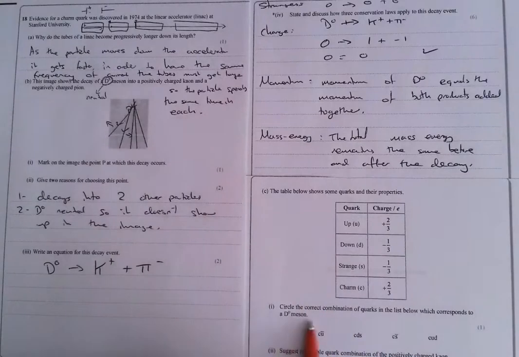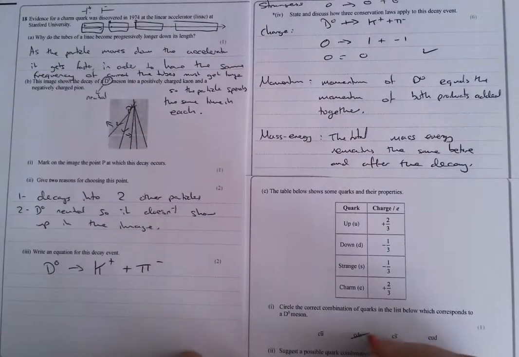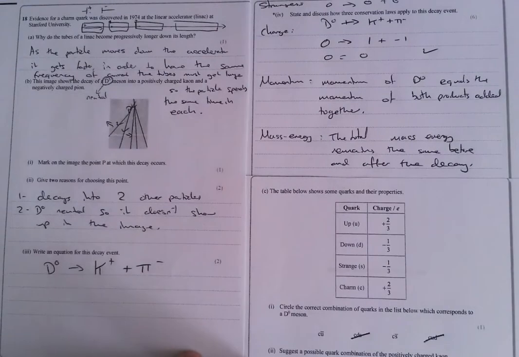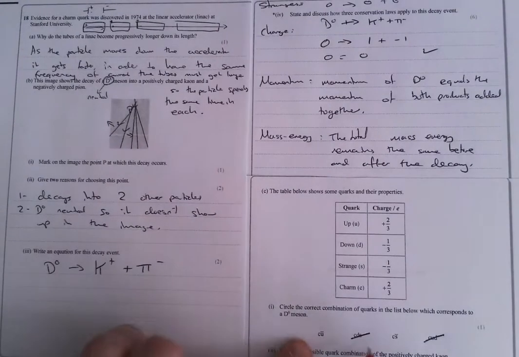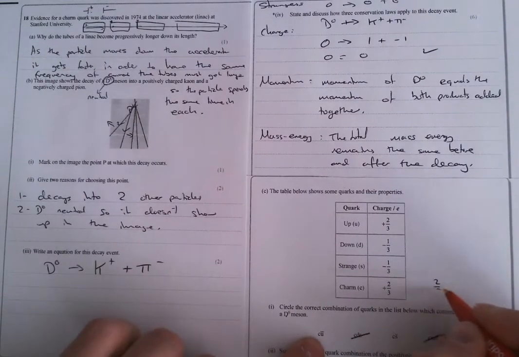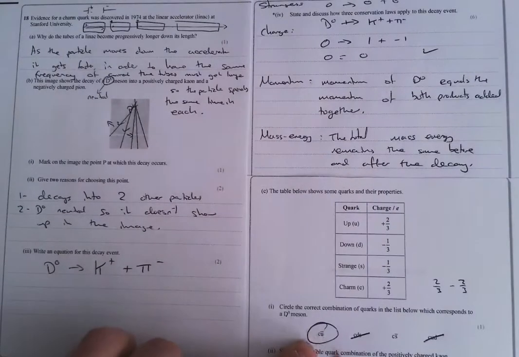Okay, part C i, circle the correct combination of quarks in the list below which corresponds to the D0 meson. So it's not something you have to memorize, the D0 meson, but you can work it out. So firstly, it's a meson, so it cannot be 3 quarks because they're baryons. So which ones of these can it be? Well, it must be neutral. So let's look at c anti-u. So c is 2/3, and then an anti-u is minus 2/3. So that neutral is almost certainly that one.